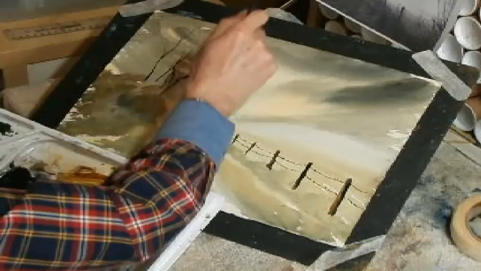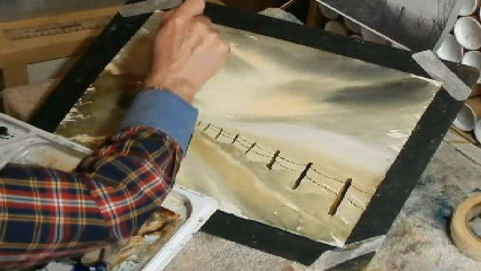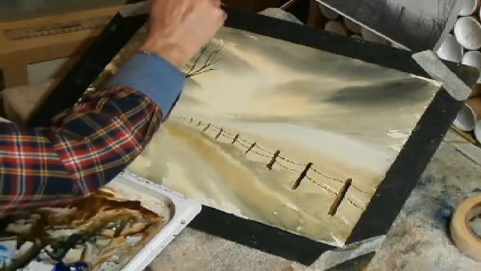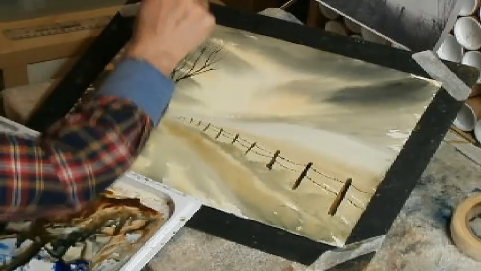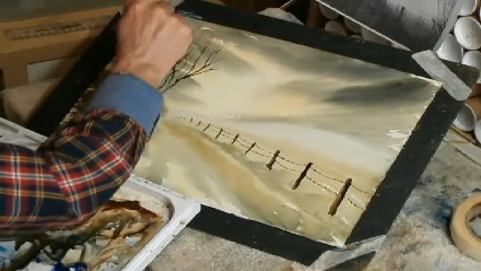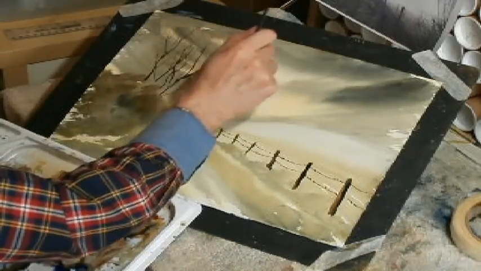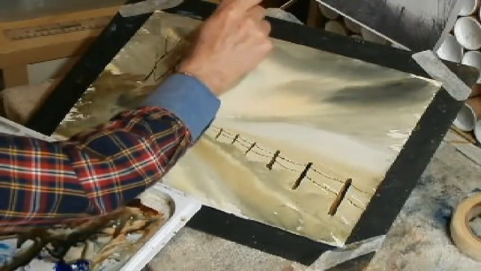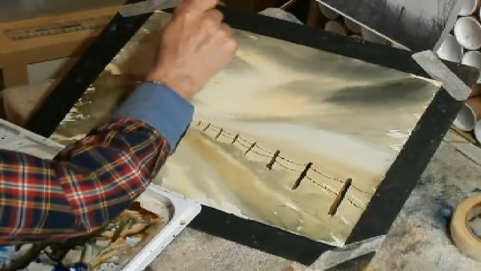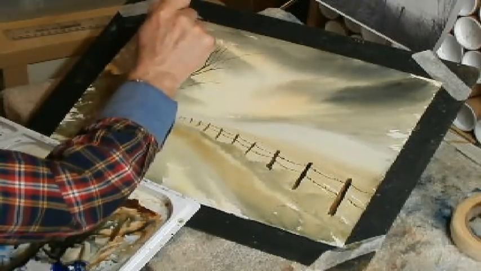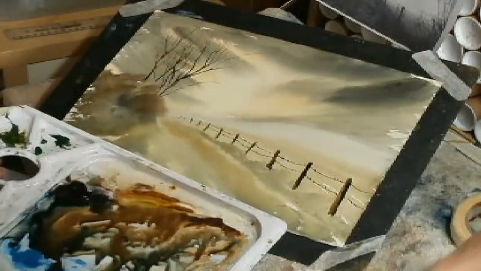Now I'm going to take some more branches, quite long and thin, and add to these trees. Very quick rough strokes because I don't want it to look too neat. This is quite a strong bush that's leaning over the path. And what I can do then is change brushes and add lots of tiny little thin branches to the ends.